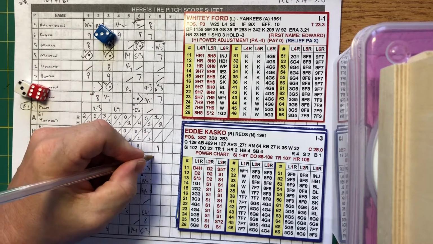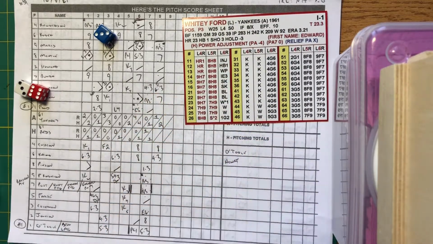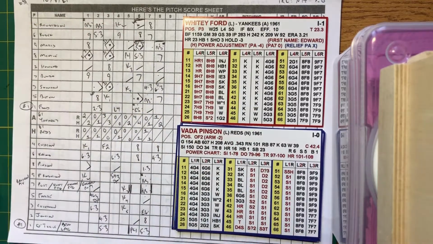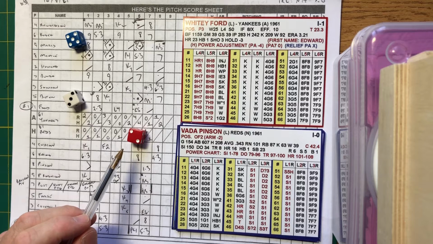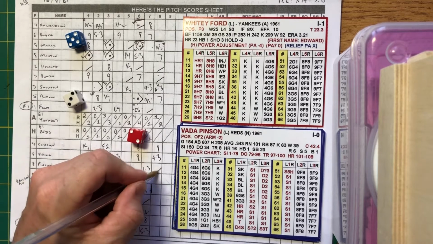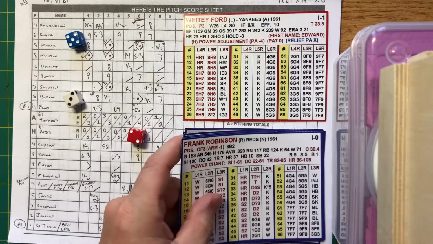To his left, he gloves it, plants and throws to Skowron for out number 2. And Vada Pinson on a 2 for 3 day. And a base hit for Pinson, his 3rd of the day. Goes to right field. Maris collects it and throws it back in.